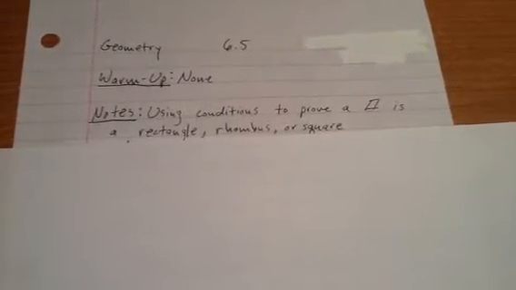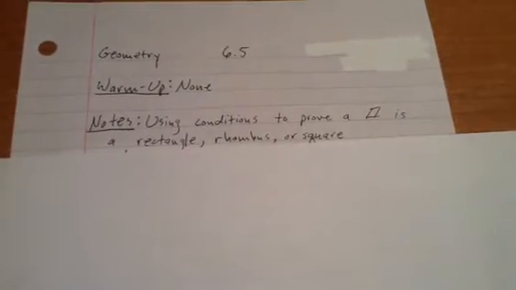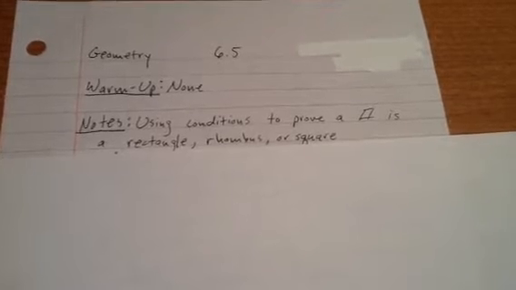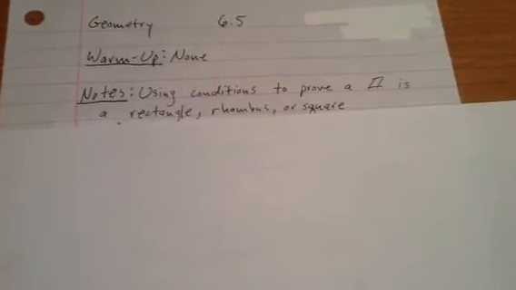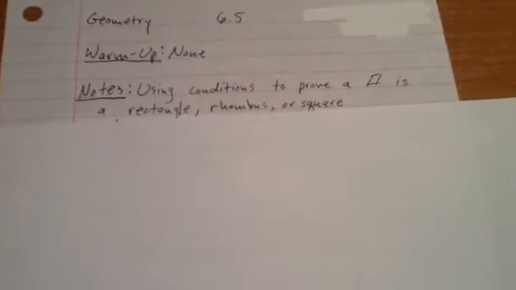Today's lesson is 6.5. Basically, it's a converse lesson of yesterday. Pretty much everything's going to be opposite. So yesterday, we were given the properties of rectangles and rhombuses and squares. Today, we're going to prove, given certain conditions, that the shape is a rectangle, a rhombus, or a square.